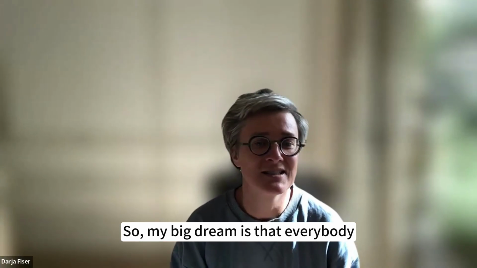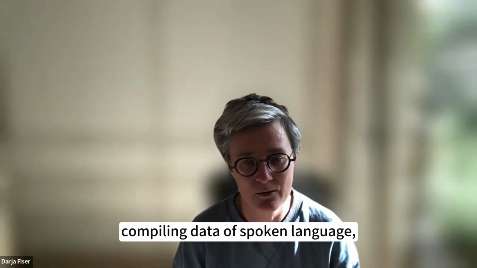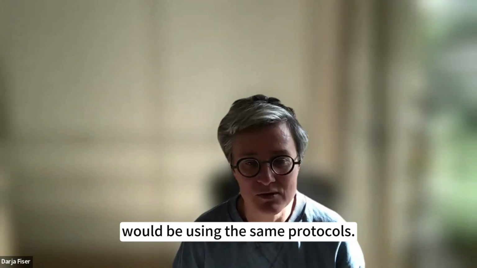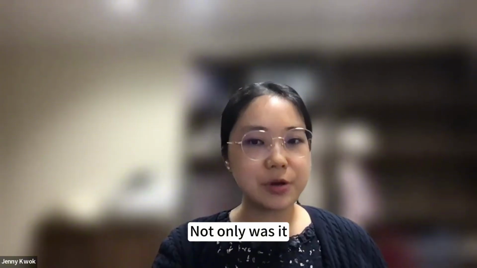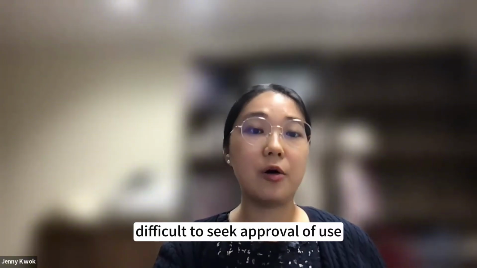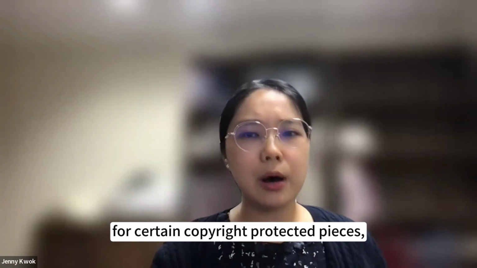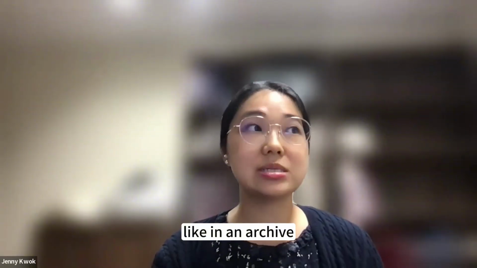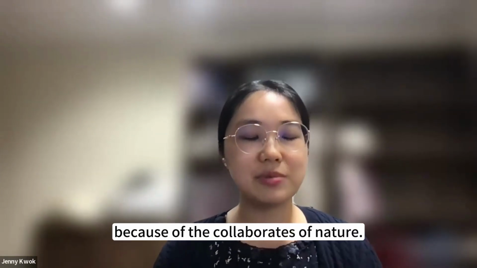My big dream is that everybody compiling data of spoken language, because that's really hard to do, would be using the same protocols. Not only was it difficult to seek approval of use for certain copyright protected pieces, but also especially if the copyright, like in an archive, is held by multiple parties because of the collaborative nature.